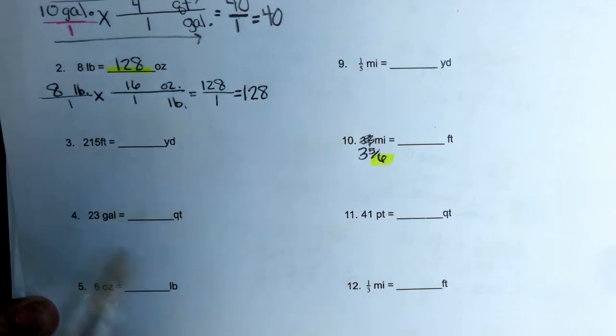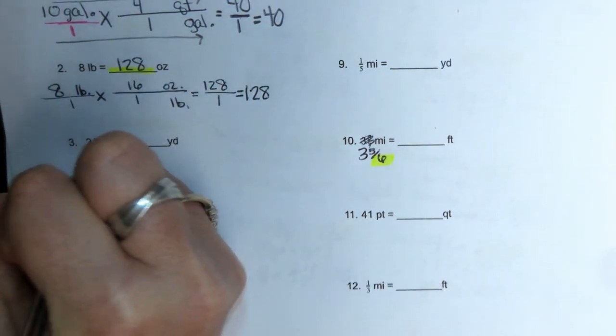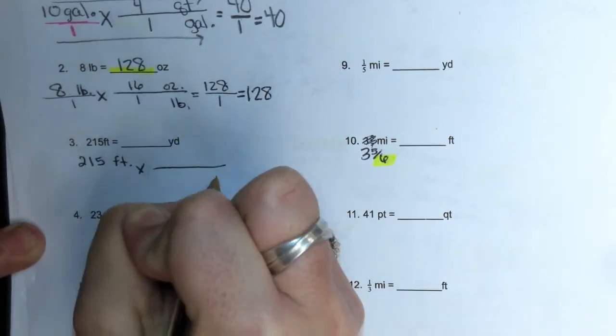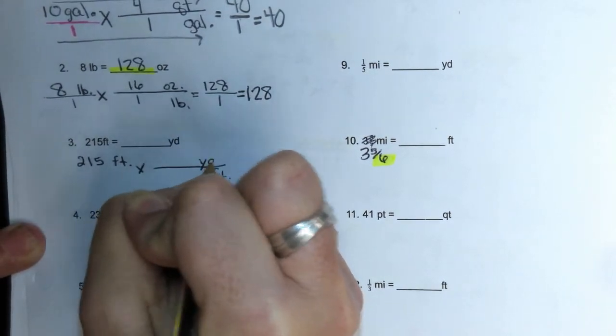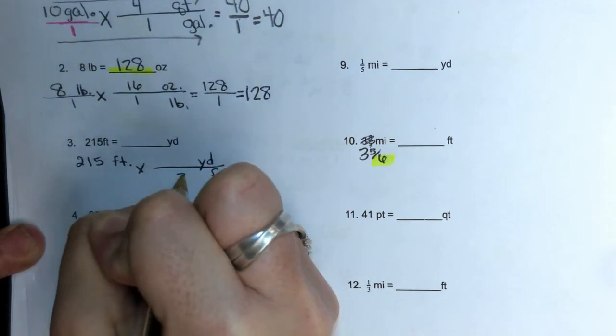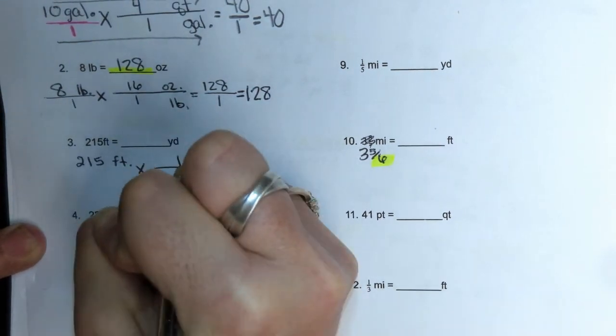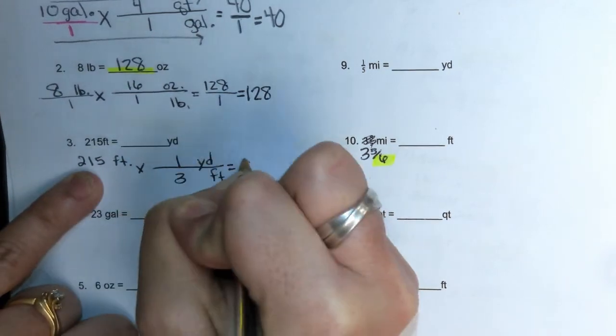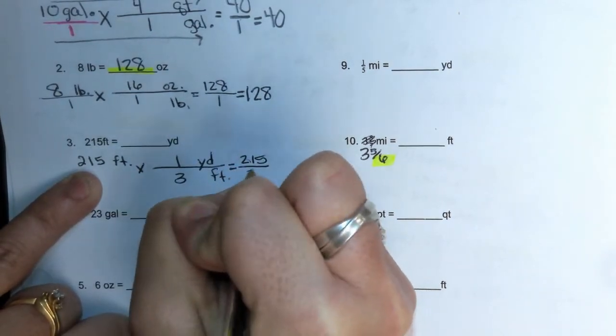Okay, so let me kind of work it real quick. Let's see. 215 feet times feet over yard, and 3 feet and 1 yard. Is that where you're at so far? But you got 215 on top and 3 on bottom.